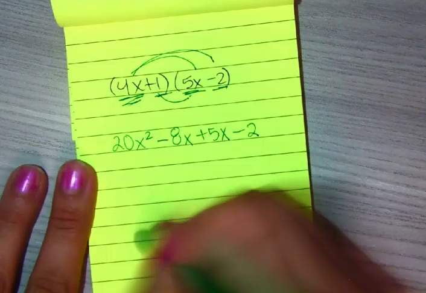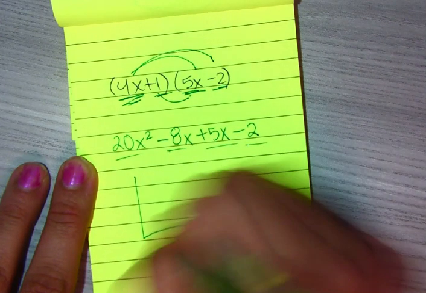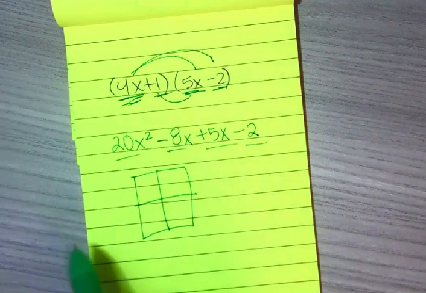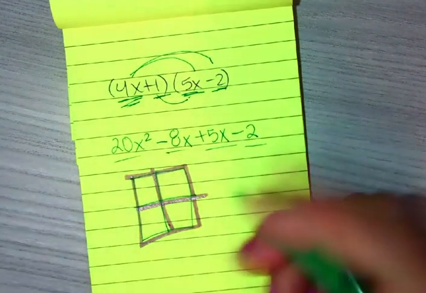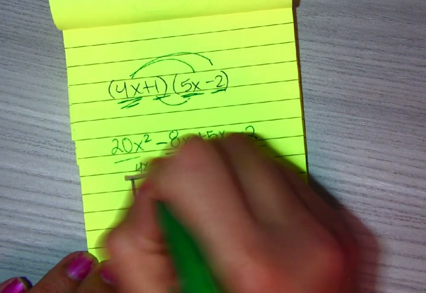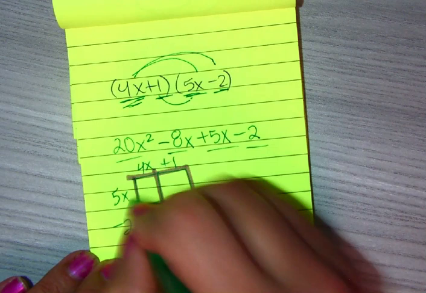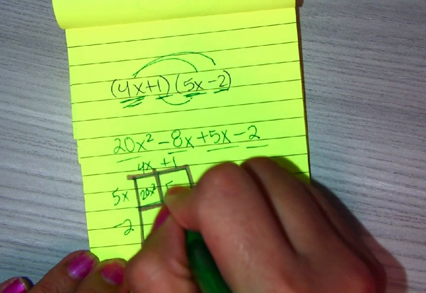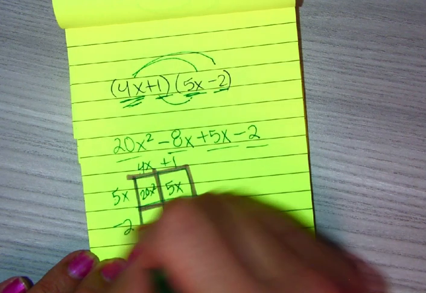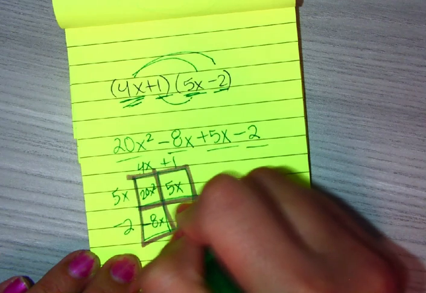If we did the box, we would have had the same 4 terms, but inside the box. Let me just show that again. We will have 4x plus 1, 5x minus 2. So 4 times 5 is 20x squared. 5x times 1 is 5x. 4x times negative 2 is negative 8x. And then negative 2 times 1 is negative 2.